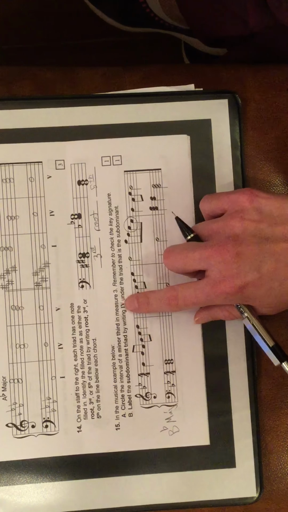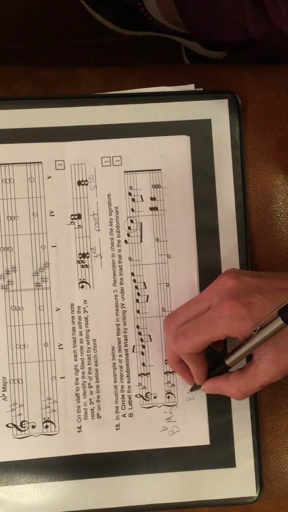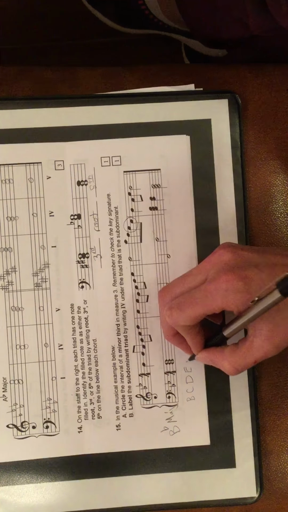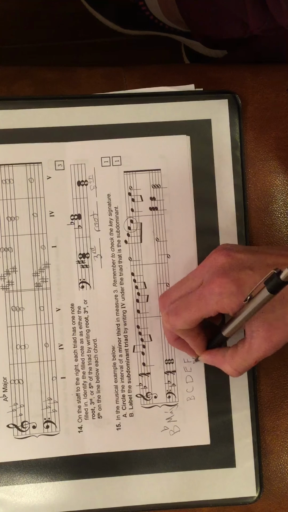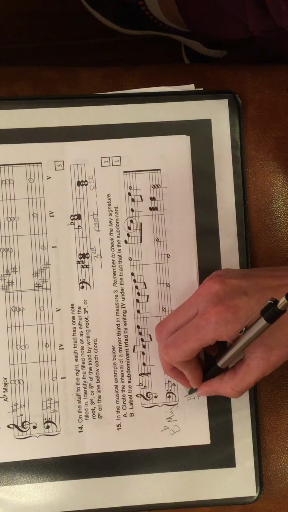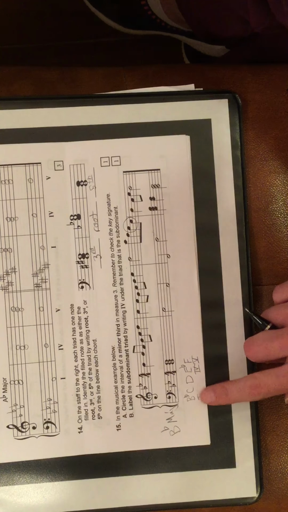So the 4 chord that we're looking for would be B flat, C, D, E, F. If this one is 5, this one is 4, and this one is 1, right? 1, 2, 3, 4.